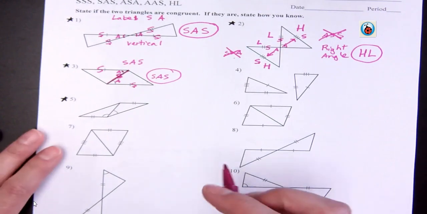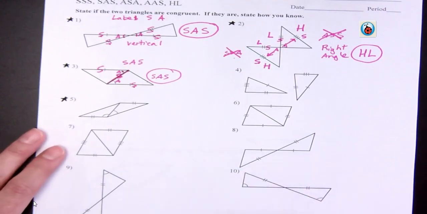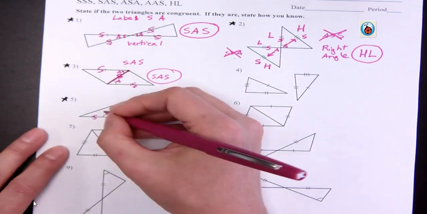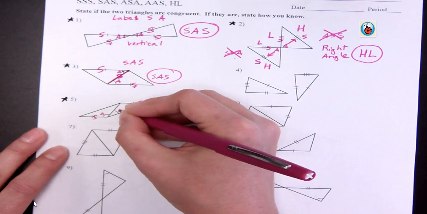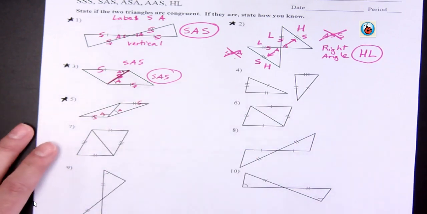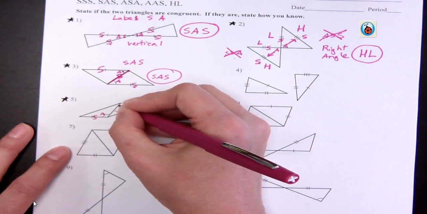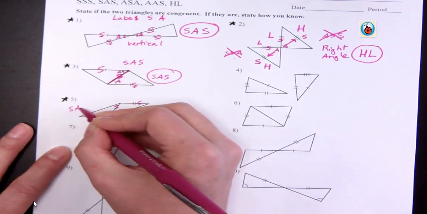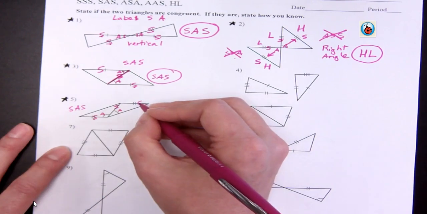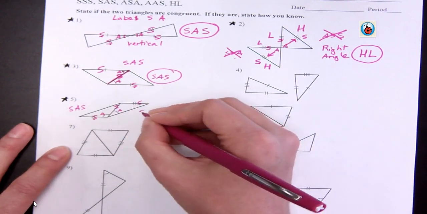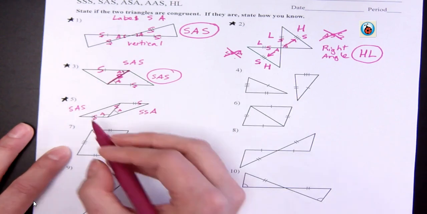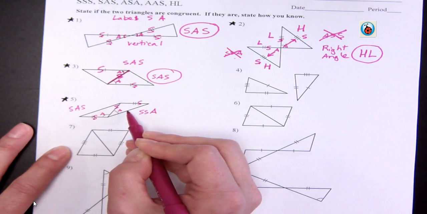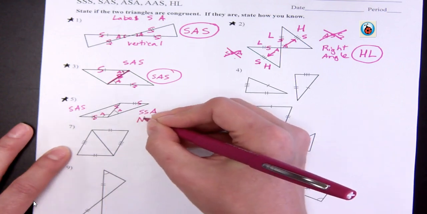Now we come down to number 5, and here I have sides marked congruent again. I have angles marked congruent. They do not look congruent to me, but they're marked congruent. And I have that reflexive side. So here I have side, angle, side on this one. But on this side, I have side, side, angle. So because they don't match, because this side is marked and not this one here, they are not congruent.